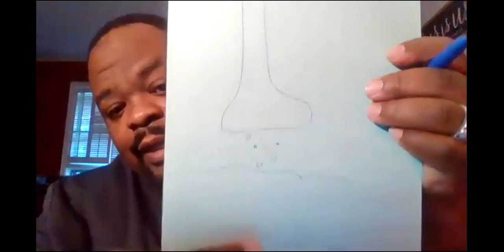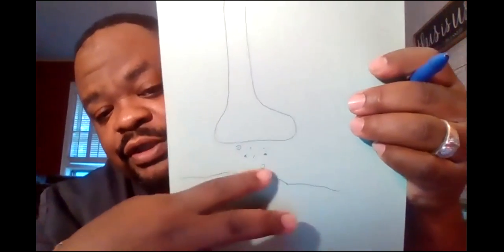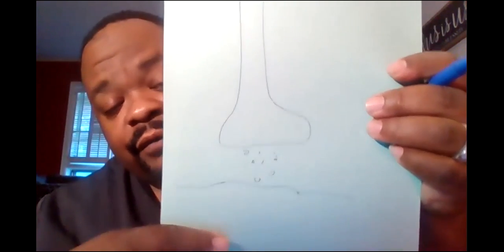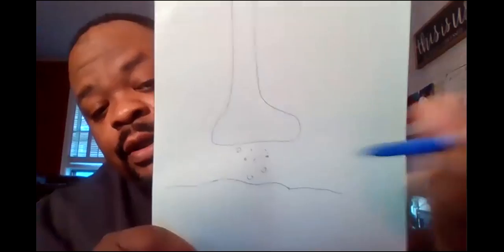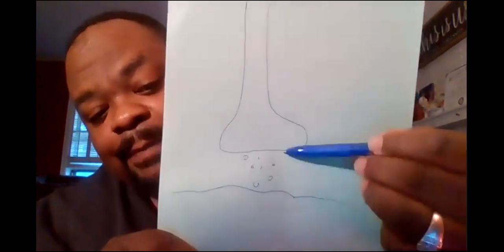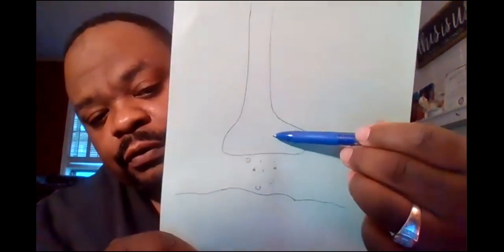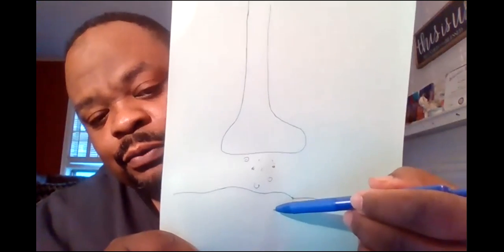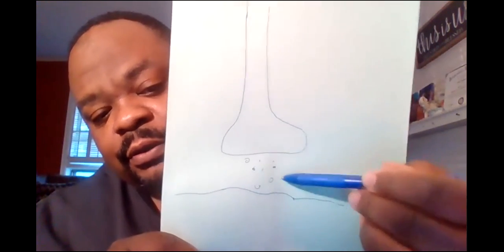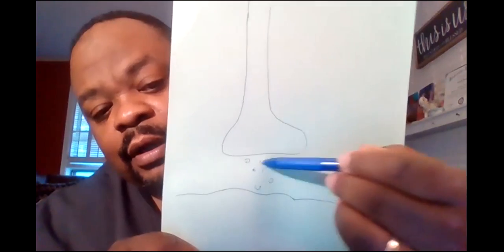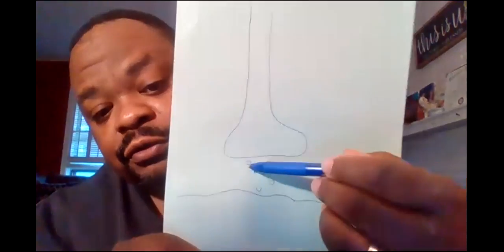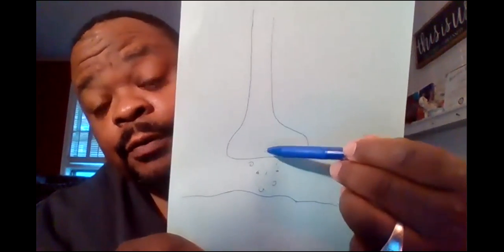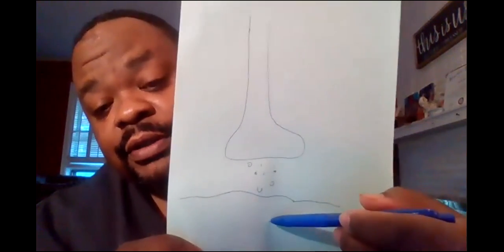This, guys, will be the neuron, okay? And this would be the actual tissue, the muscle, the brain, or whatever that neuron is connected to. This space is called the synapse, okay? The space between the neuron and the tissue. Well, this little fluid right here is called a neurotransmitter. The neurotransmitter, which transmits the signal from the neuron to the tissue.